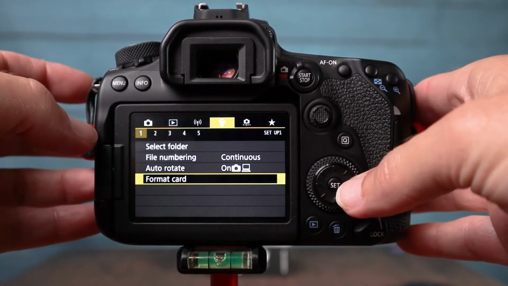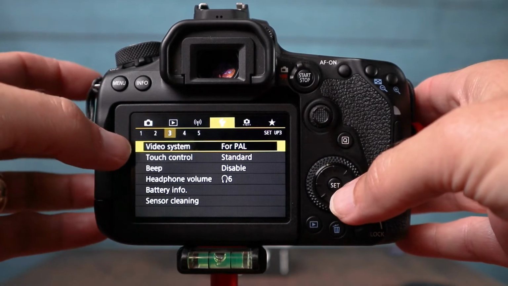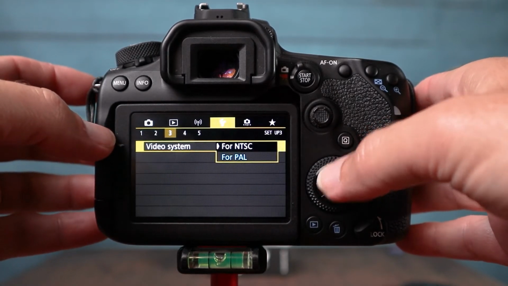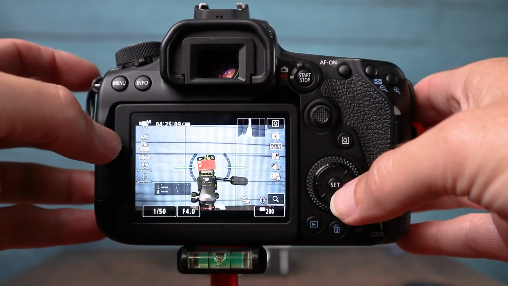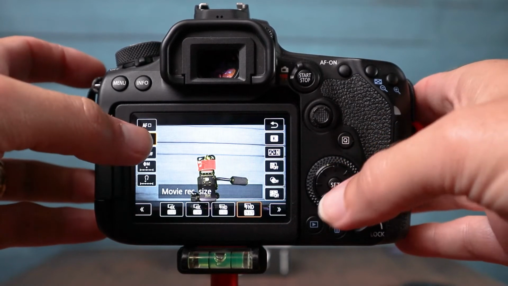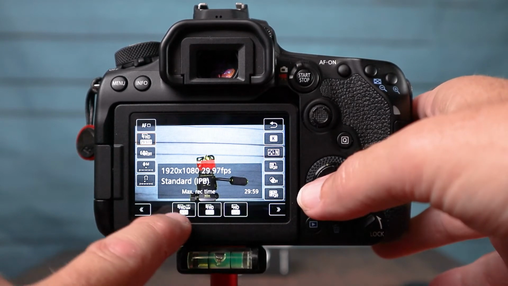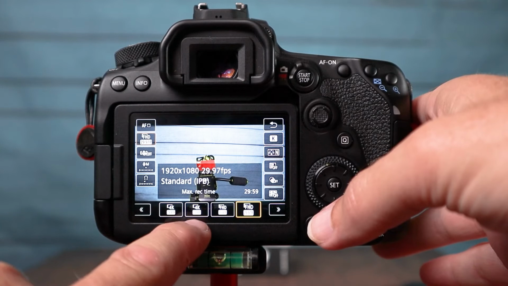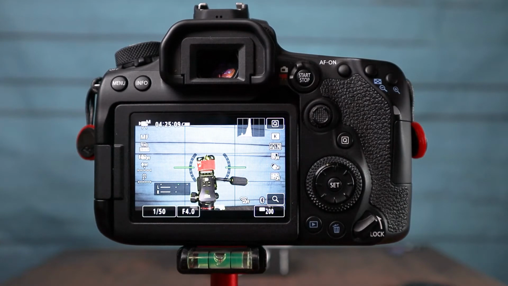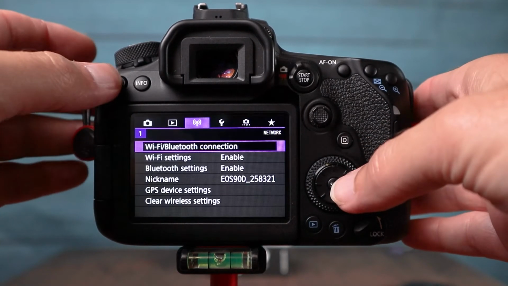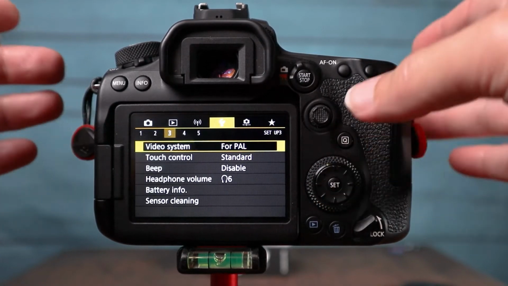So if I go to my settings here in the menu, on the top here, and then scroll across, video system is set to PAL. If I go in and change it to NTSC and go back to my video settings, you will see that I can now film in 24 frames per second and 29.97. That's because it thinks I'm now in North America or a different region where they use NTSC. But no, we are in Australia, and in Australia we need to use PAL. So it's important to get that right.